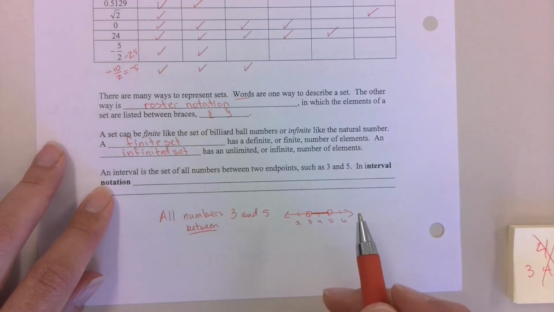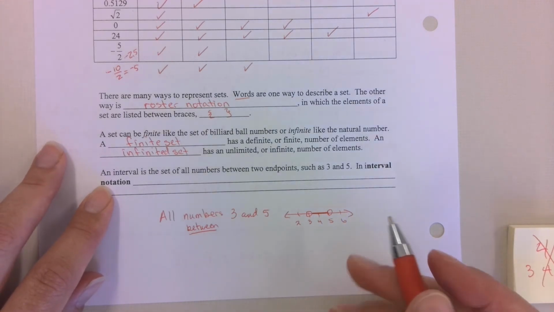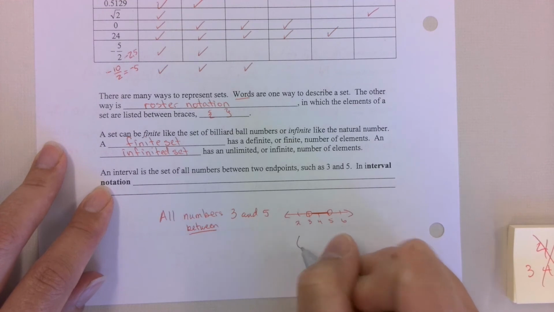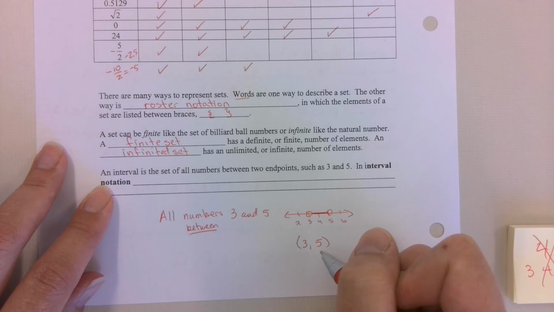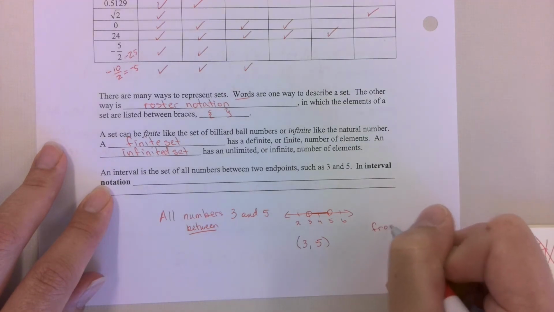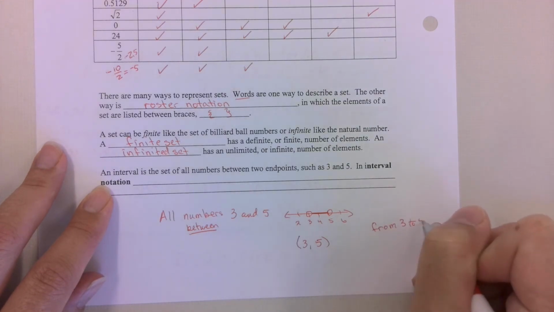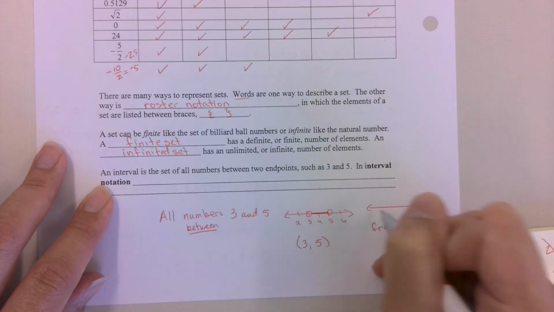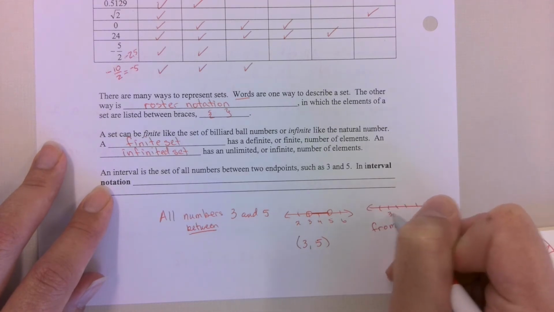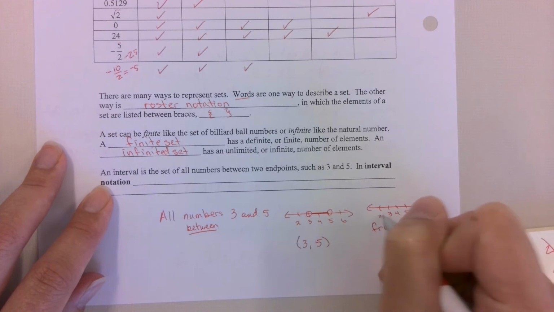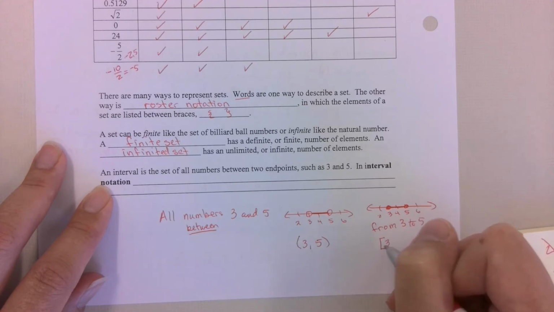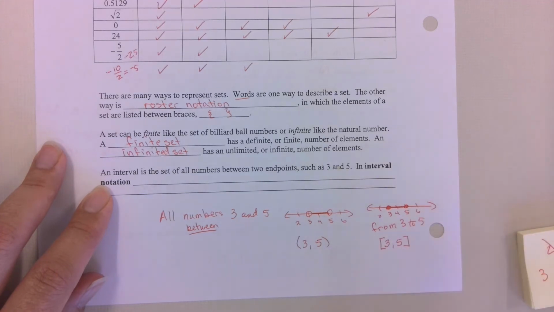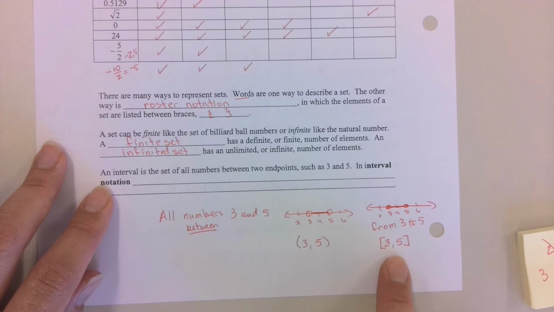So interval notation almost looks like an ordered pair. So in interval notation, I would use parentheses and say it goes from 3 to 5 because it says between. If it said from 3 to 5, when I go to graph it, 3, 4, 5, I would use closed circles. That's what we always did. We would use closed circles and shade it. And how I do it is I go bracket 3 to 5 bracket. So it just looks like I made a typo if I was typing this.